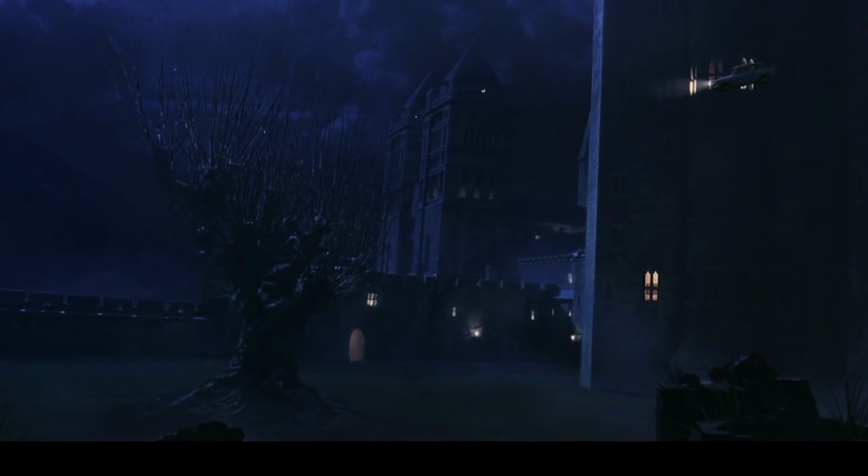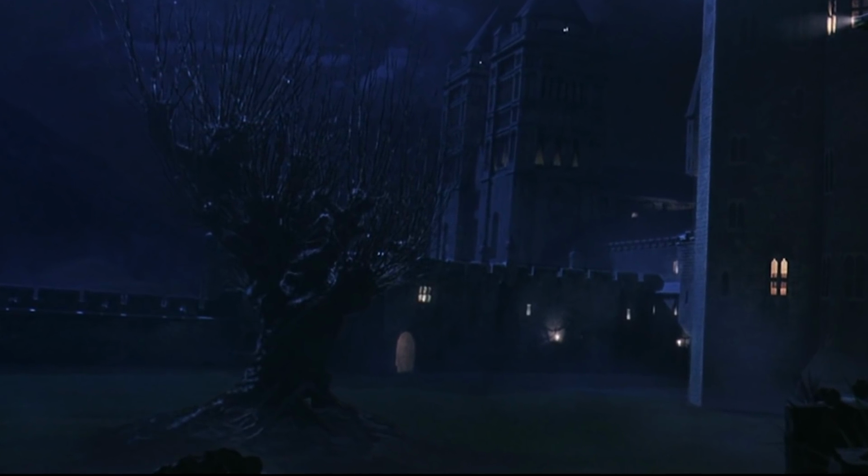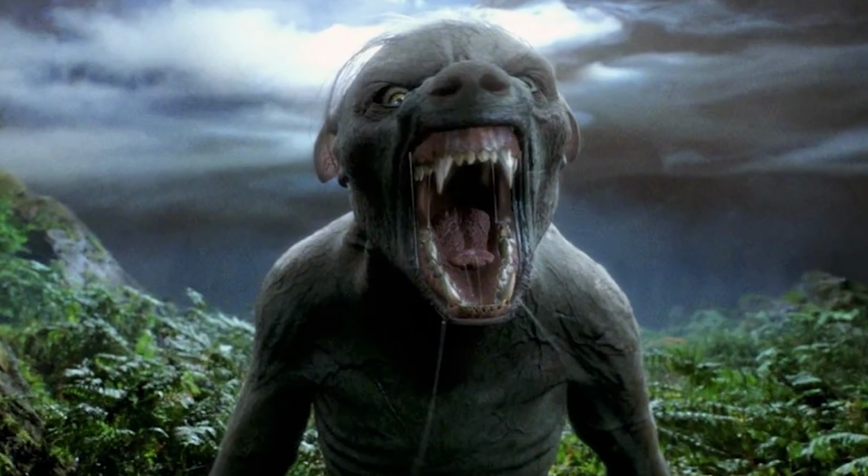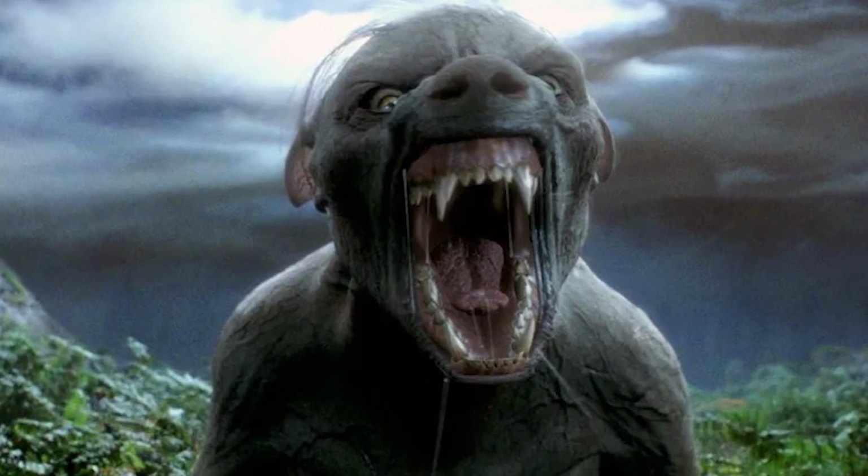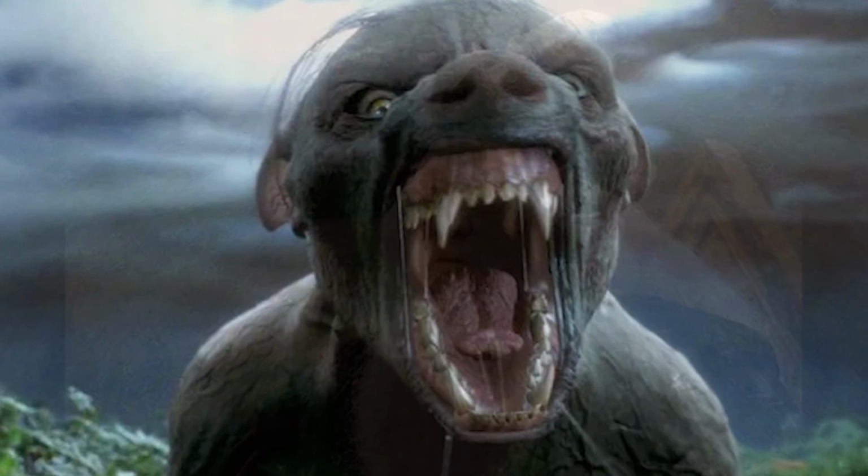In the books, it's revealed that the tree was planted on the grounds in order to cover up a secret passage leading from Hogwarts to the Shrieking Shack. This allowed Remus Lupin to travel around unnoticed when he needed to transform.